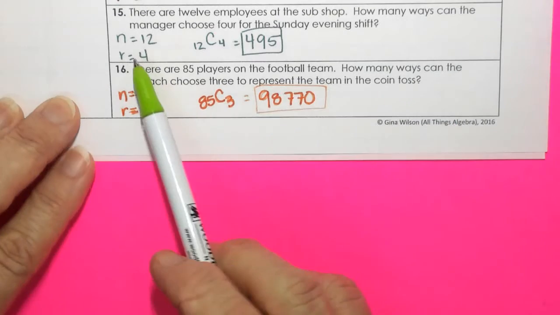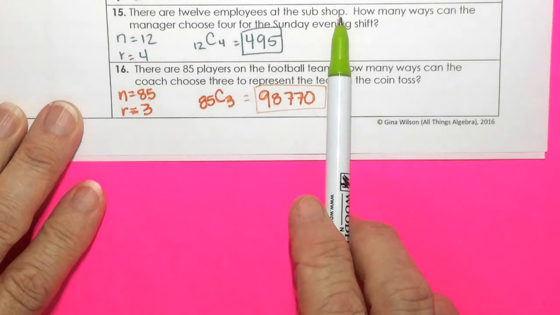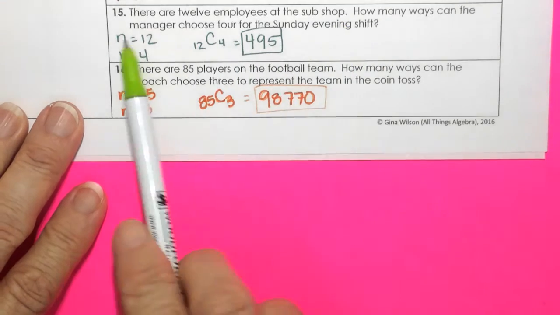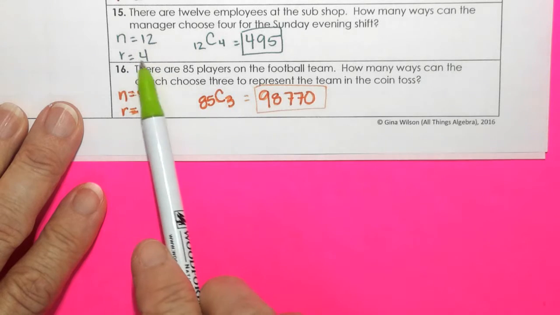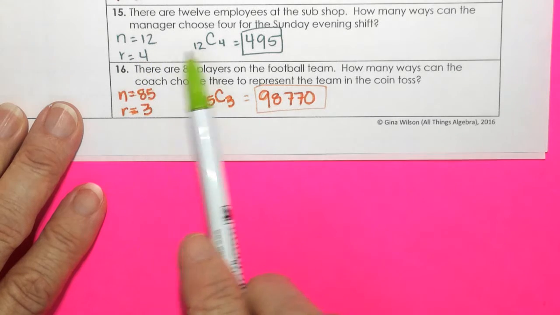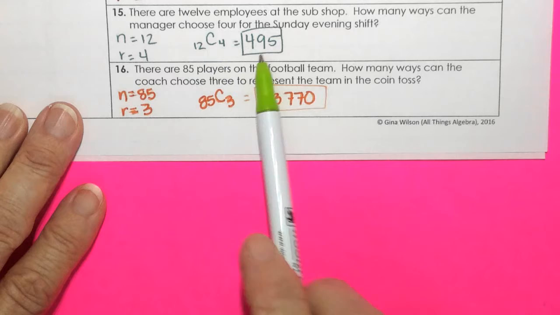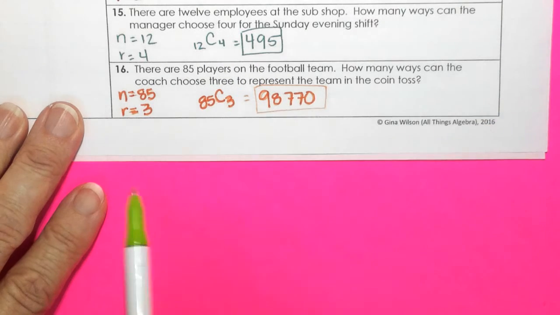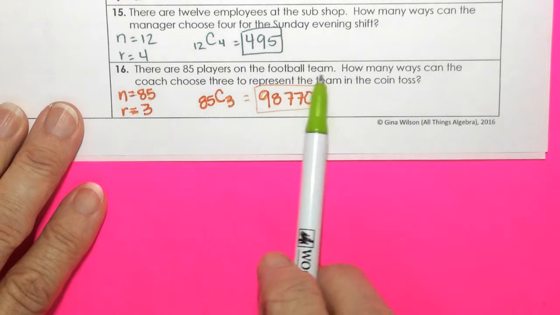Number 15, there are 12 employees at the sub shop. How many ways can the manager choose 4 for the Sunday evening shift? Total of 12 to choose from, choosing 4, so in combinations, it's 12 comma 4, and the answer will be 495.